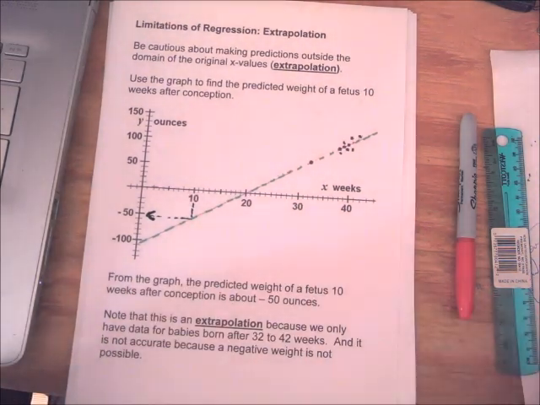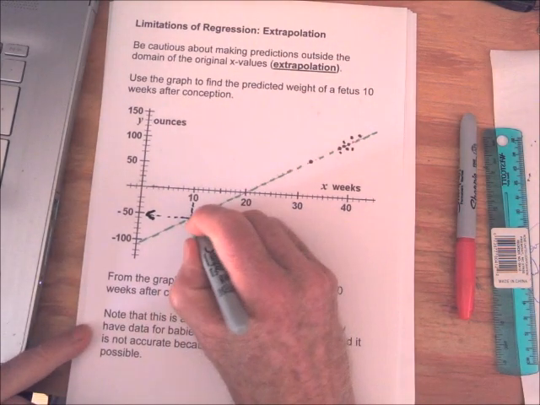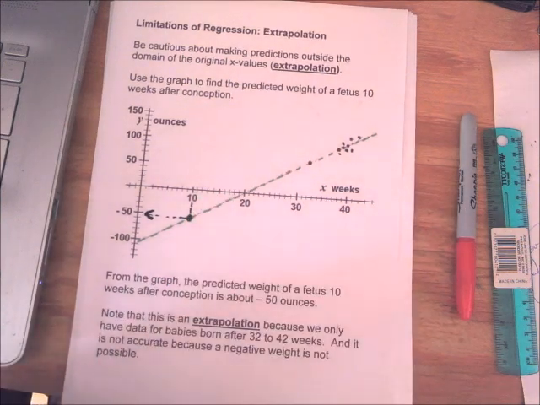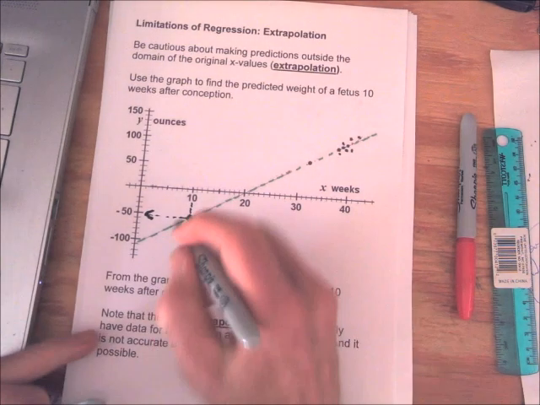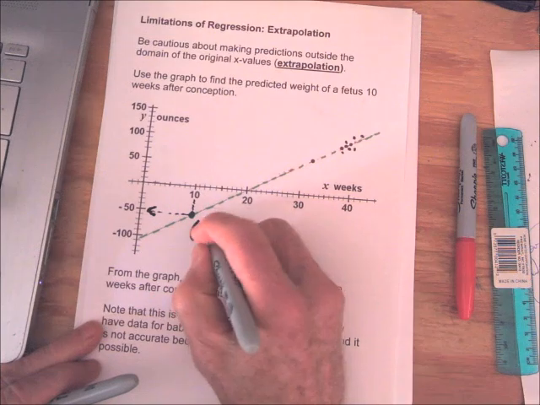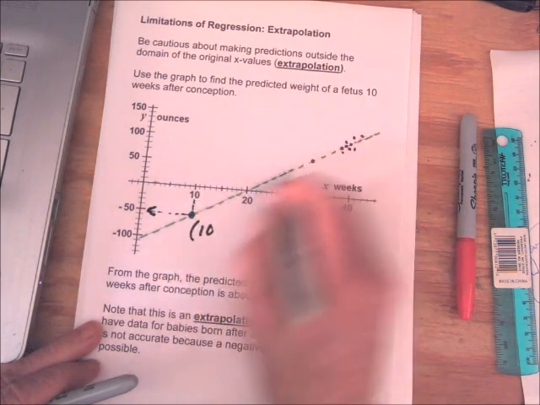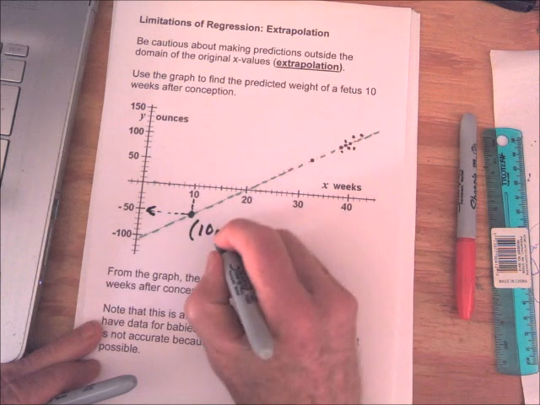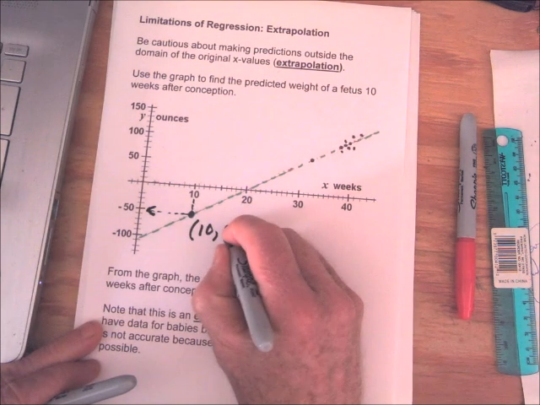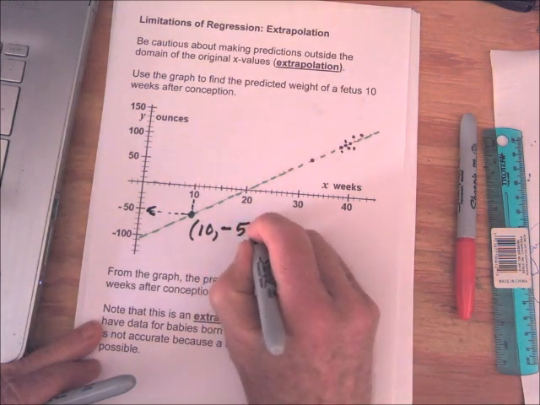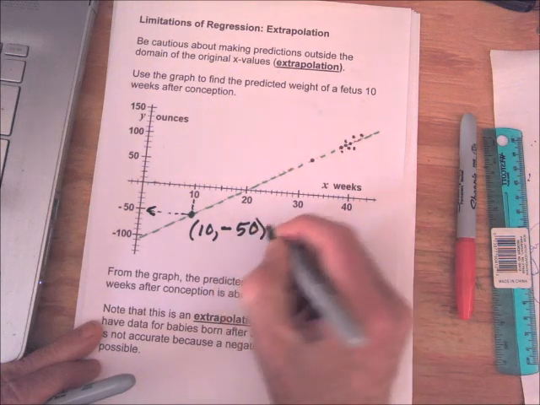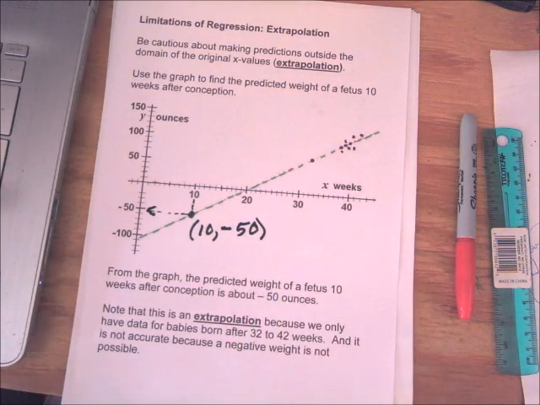That clearly can't happen, right? You can't have a negative weight. If this green line is our prediction line, and after 10 weeks we had the fetus weighing negative 50 ounces, that's clearly not accurate.